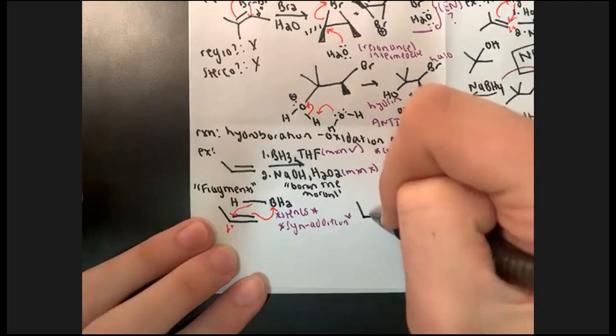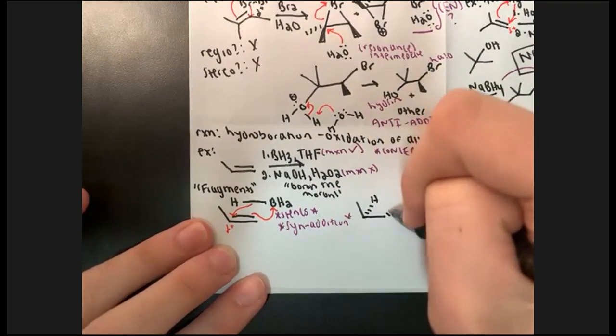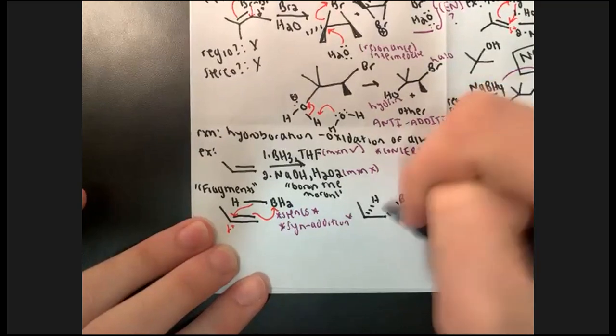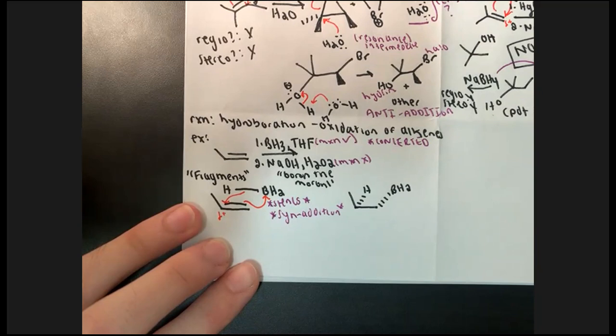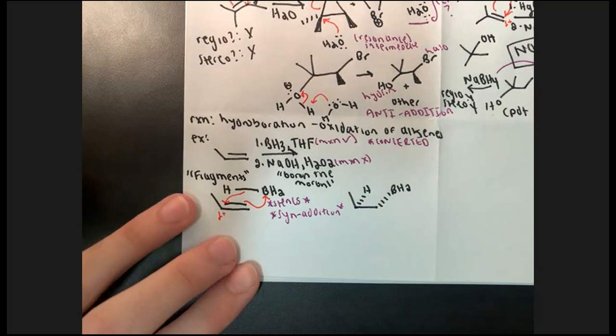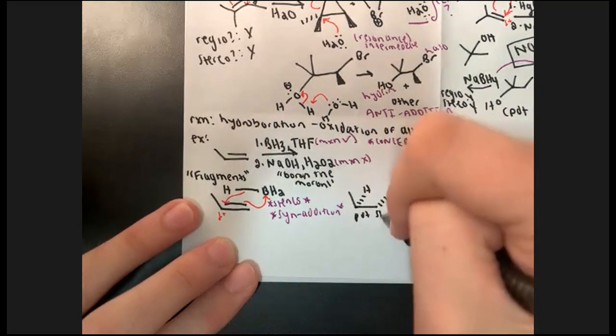Okay, so essentially the H comes in on a dash, and then the BH2. I know there's no stereochem, but I just want to show it for all intents and purposes here. Okay, so this is my main result of step one. So, product of step one.